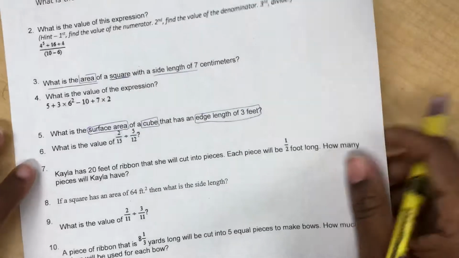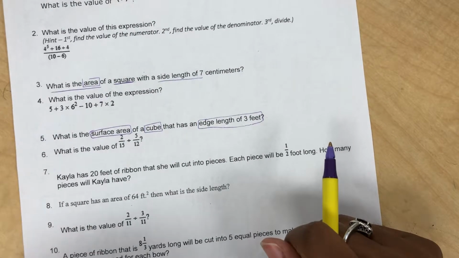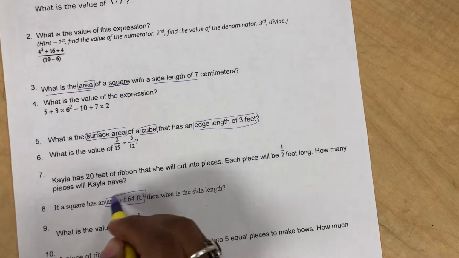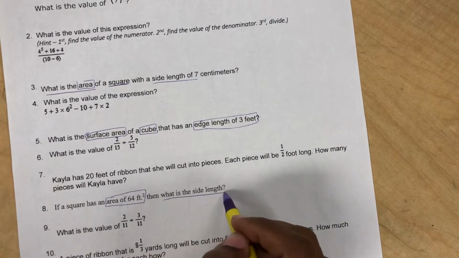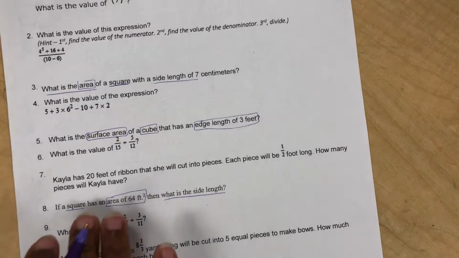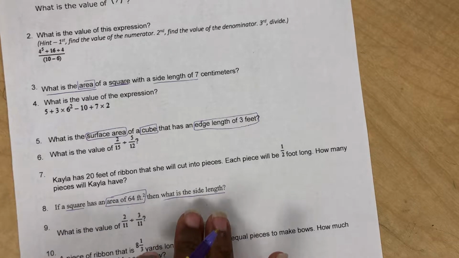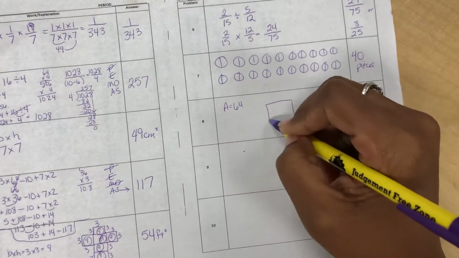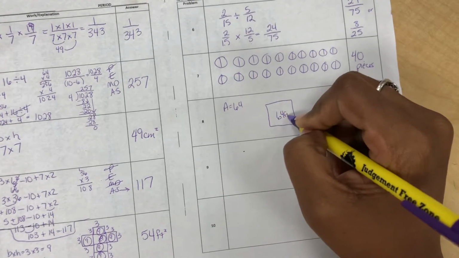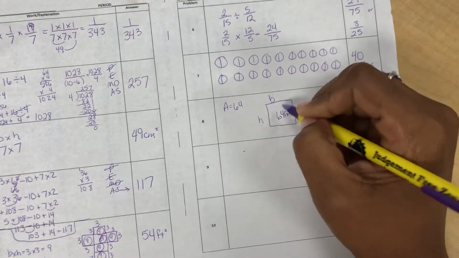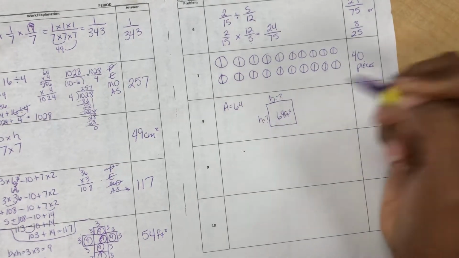All right, number 8. If a square has an area of 64 feet squared, then what is the side length? So now I know that the area is 64 feet squared, and I'm looking for the side length, and I know it's a square. This time, they're giving me the area and asking for the side. If I were to draw a picture of a square, the 64 feet squared goes on the inside because that's the area. And the question is, what's the base and what's the height?